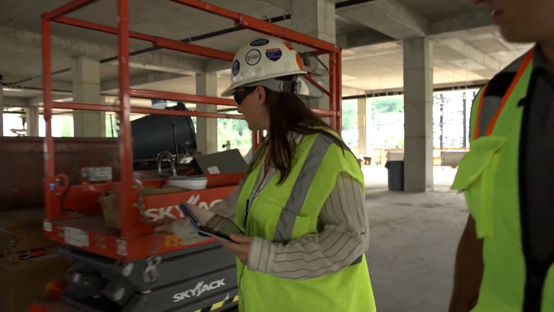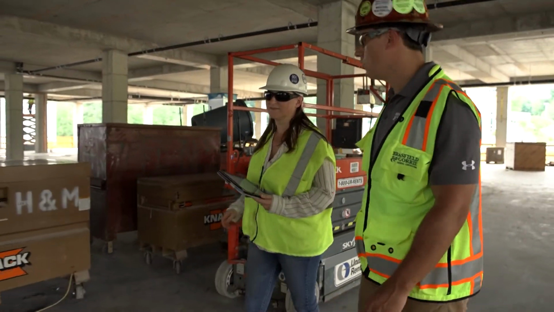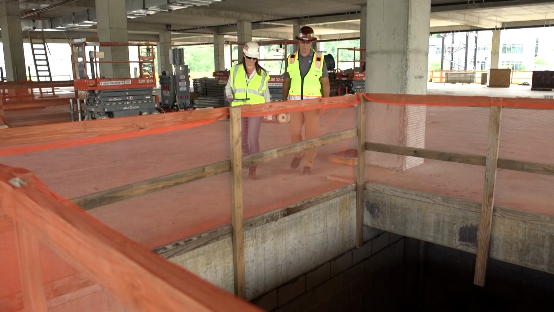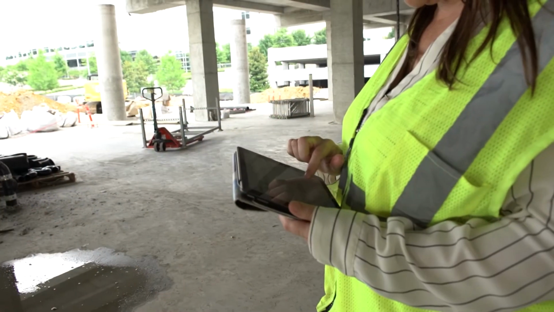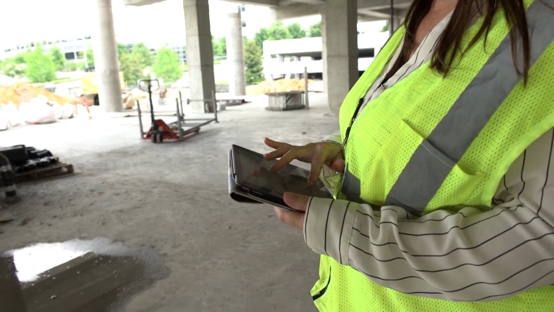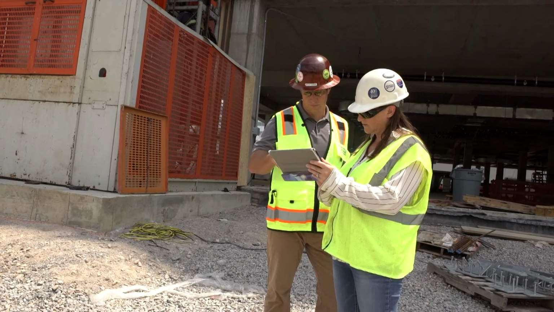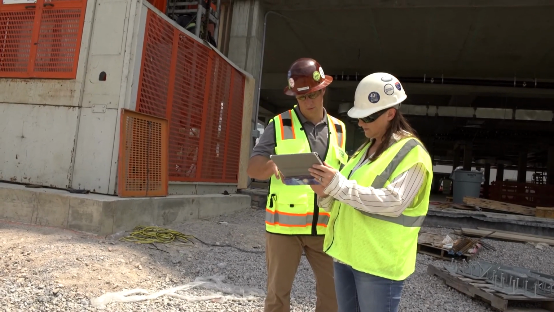I use STEM every day in my job. I'm a chief pre-construction manager, and so that job is putting together a team of estimators to figure out how much a construction project like this is going to cost. I work with engineers and design firms throughout that process, and we work back and forth together trying to figure out what we're building and how much that's going to cost, how long it's going to take, how much equipment we need.